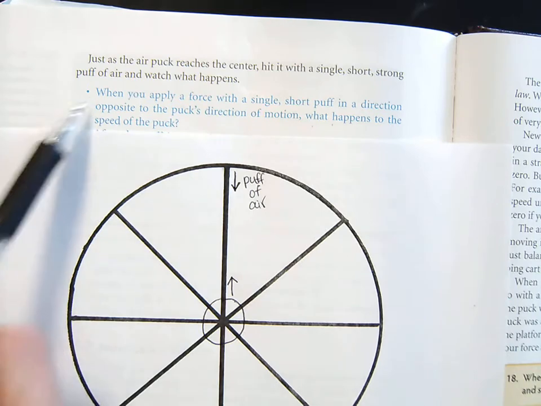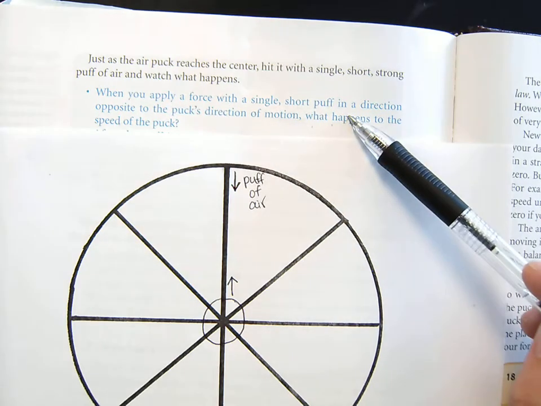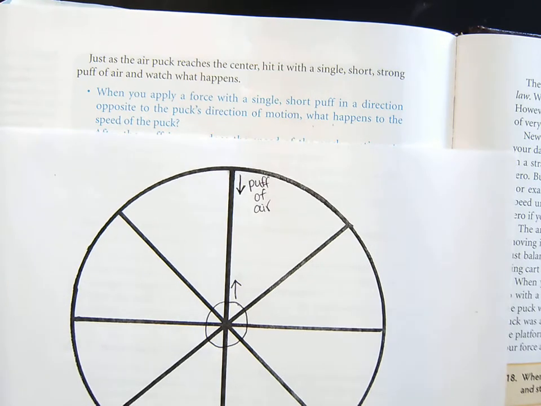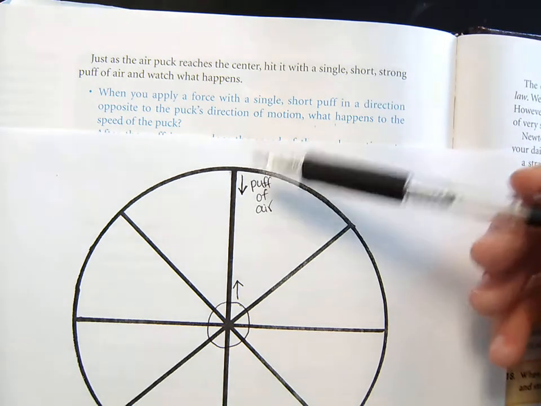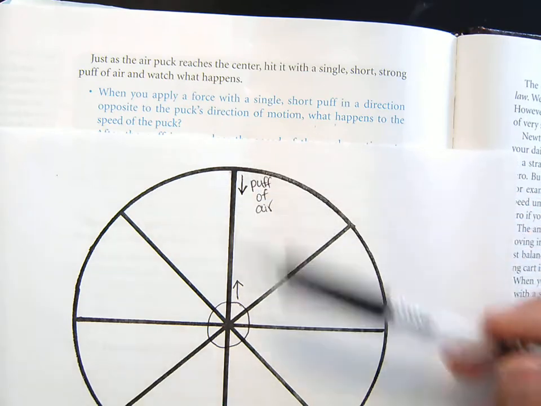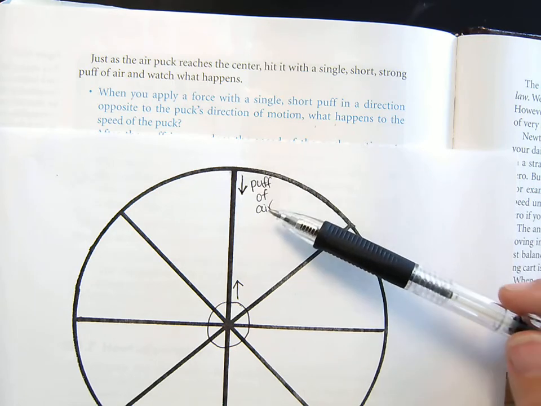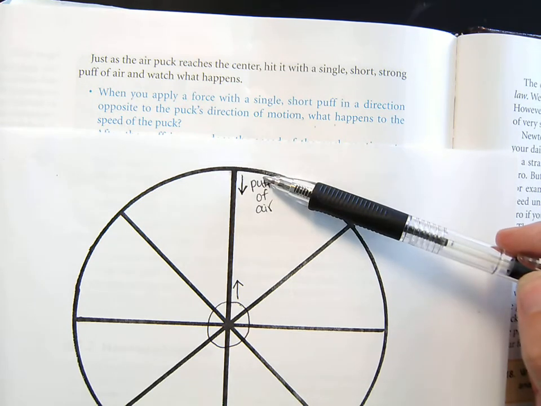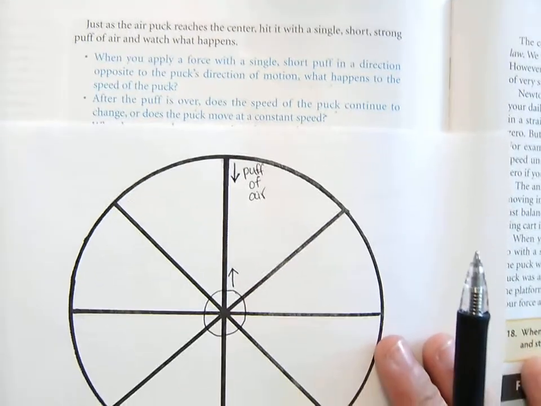So this question says, if I apply a force with a single short puff in a direction opposite to the puck's direction of motion, what happens to the speed of the puck? Well, the puck will slow down. Maybe not a lot. It might not even be completely obvious just by looking at it, but a small force acting in the opposite direction will serve to slow down the puck. The puck will not stop, and the puck will not change direction. That puff of air is not strong enough to do that. So in this case, this puff of air will serve to slow down the speed of the puck.